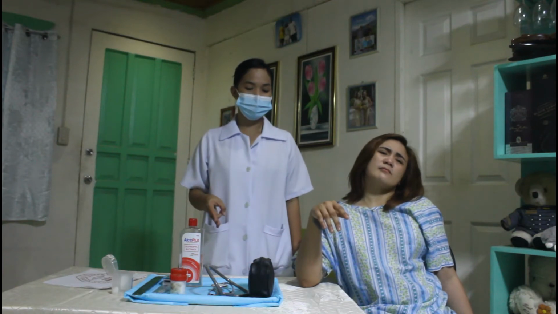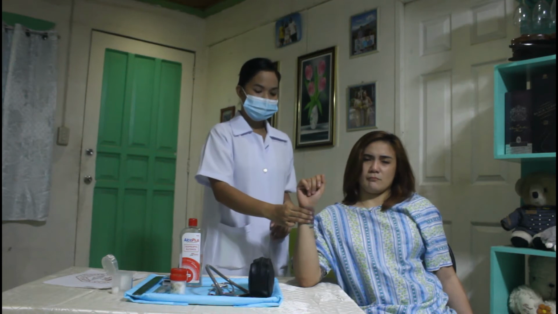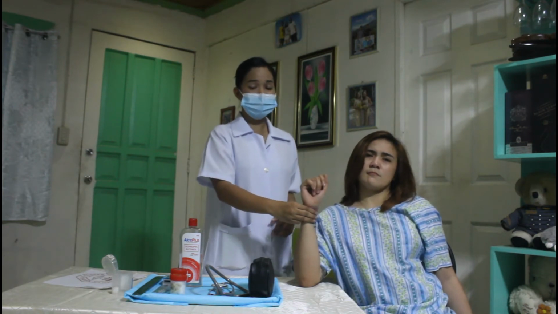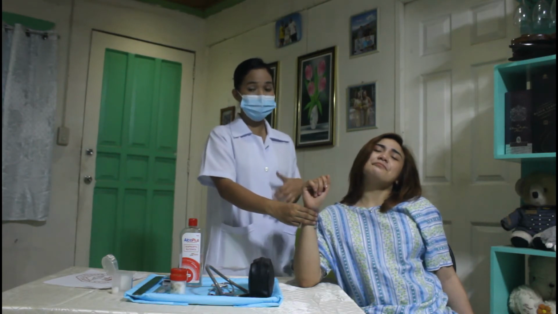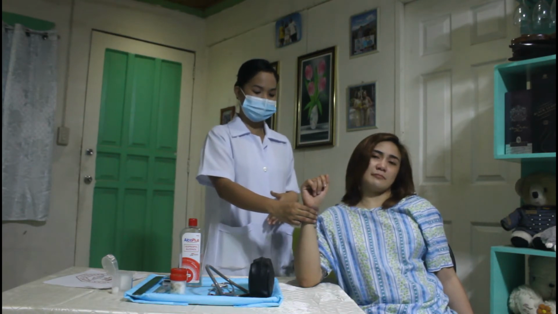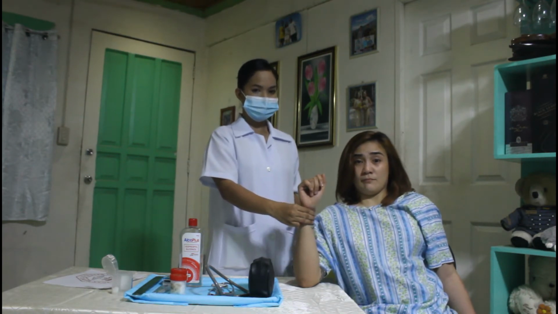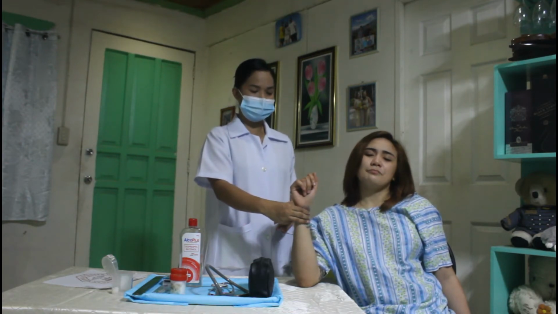And then place the tips of the first two or middle three fingers of the hand over the groove along the radial or thumb side of the patient's inner wrist. Like this. Fingertips are the most sensitive part of the hand for palpating pulses. So do not use the thumb to palpate. It has a strong pulse that you may confuse with the patient's. Lightly compress the artery against the radius.